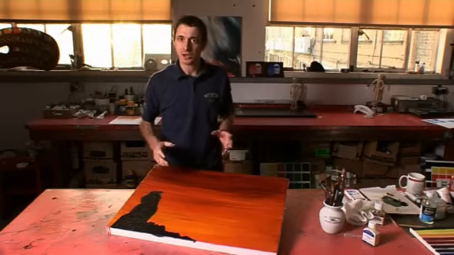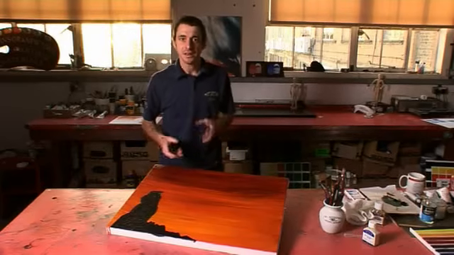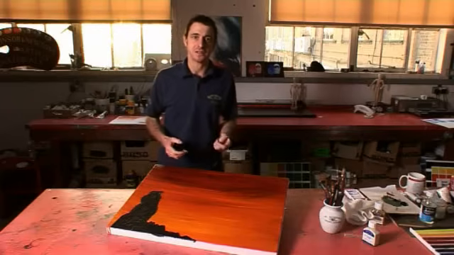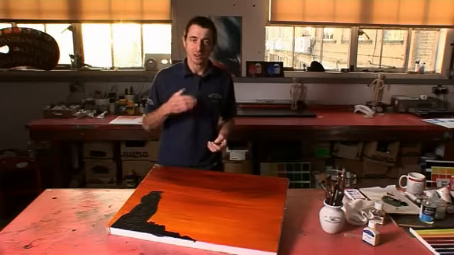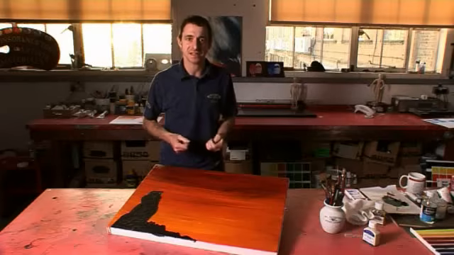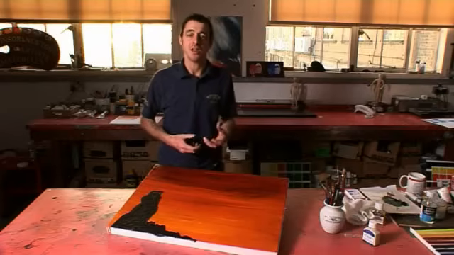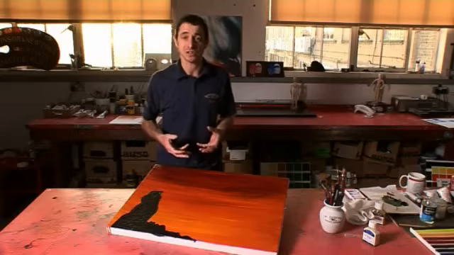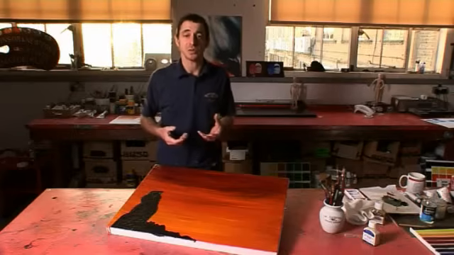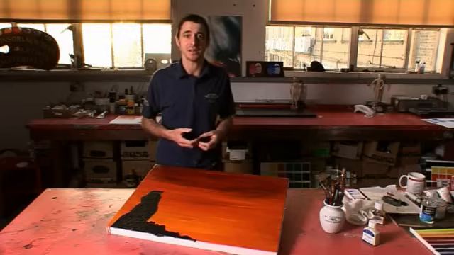So the first rule to look at is fat over lean. This means when you're painting an oil painting in many layers, you need to make each subsequent layer fatter than the previous layer being leaner. This is achieved by using solvents in your lower layers and oils, predominantly linseed oil, in your upper layers.